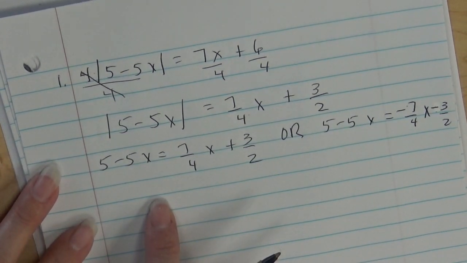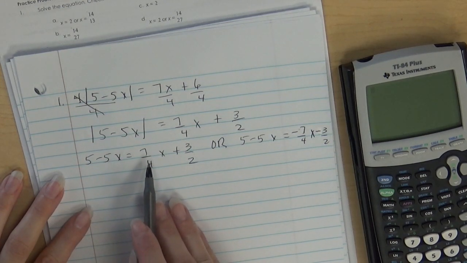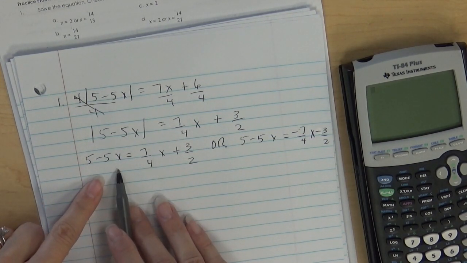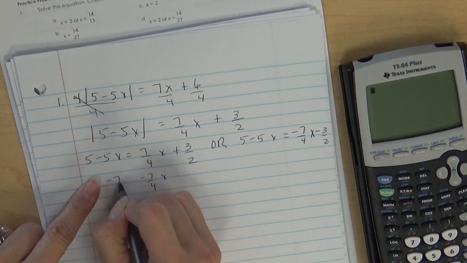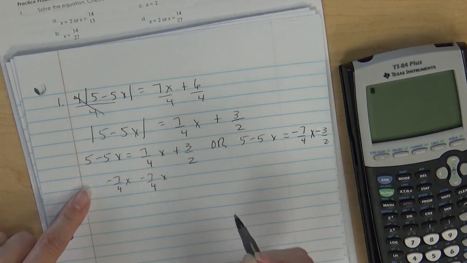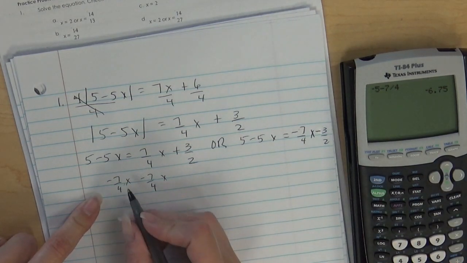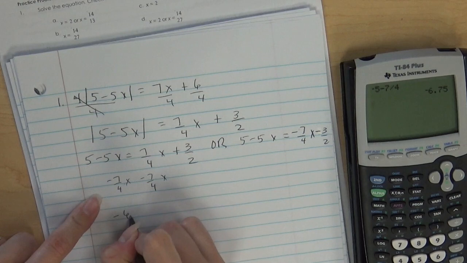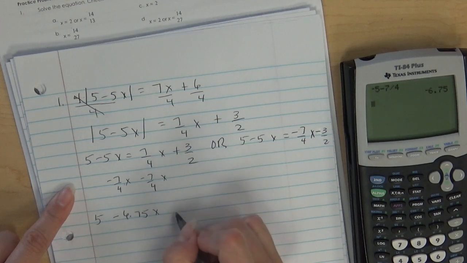So for the first one, I'm going to start by subtracting 7/4 x on both sides. So negative 5x minus 7/4 x. I need negative 5 minus 7/4. That gives me negative 6.75x. And I've got this 5 on the left equals 3/2.